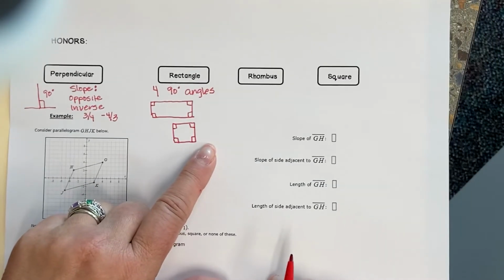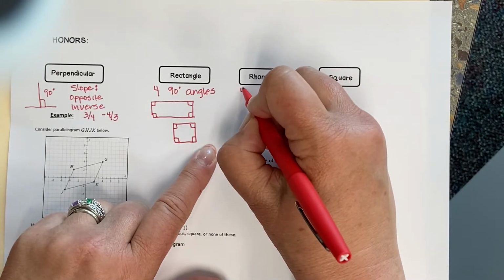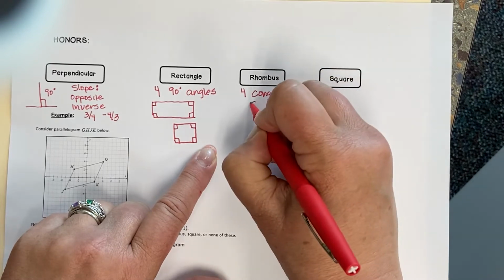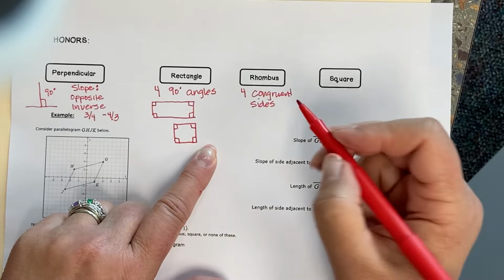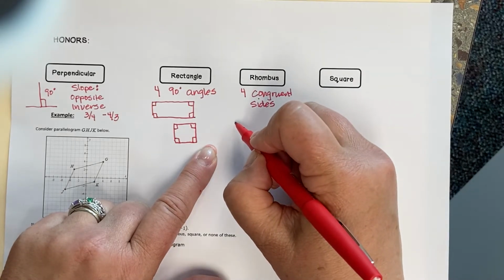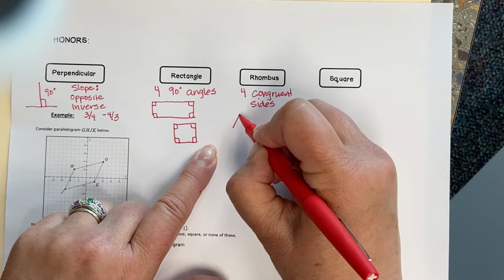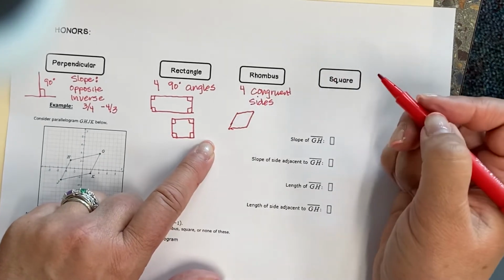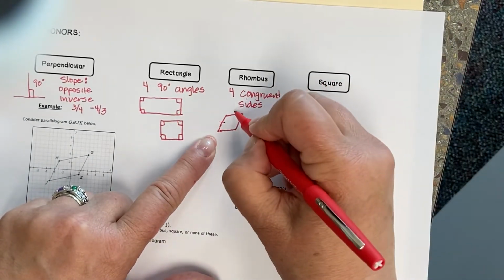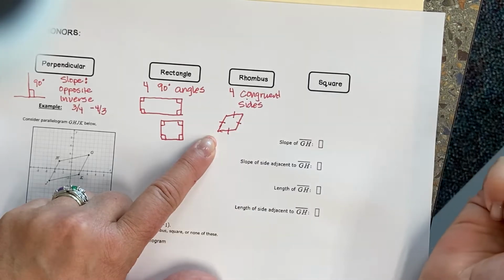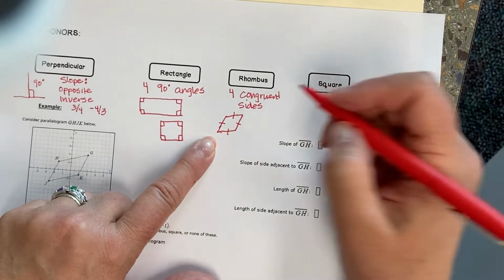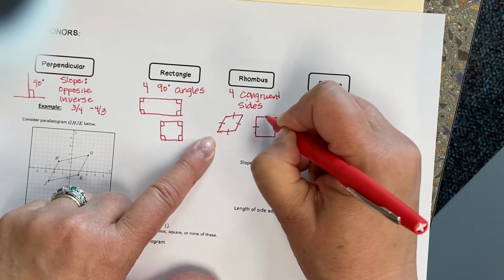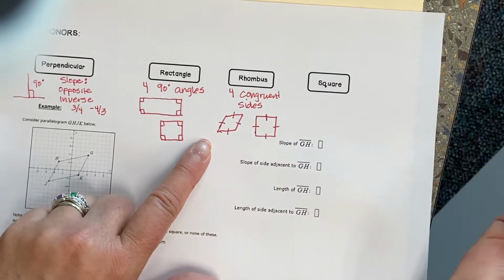Okay, a rhombus has to have 4 congruent sides. So let's see, I already know I have a hard time drawing a rhombus, so I'll give it a shot again. There. Okay, so that could be a rhombus if that side and that side and that side and that side are all the same length. But a square can also be a rhombus because that side, that side, that side, and that side are all the same length.